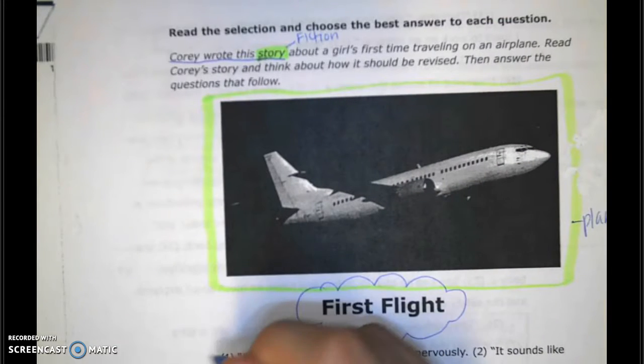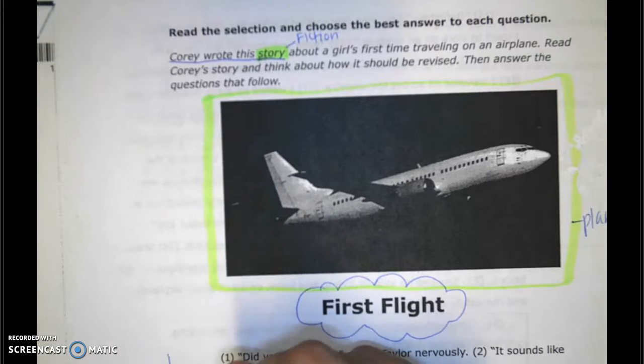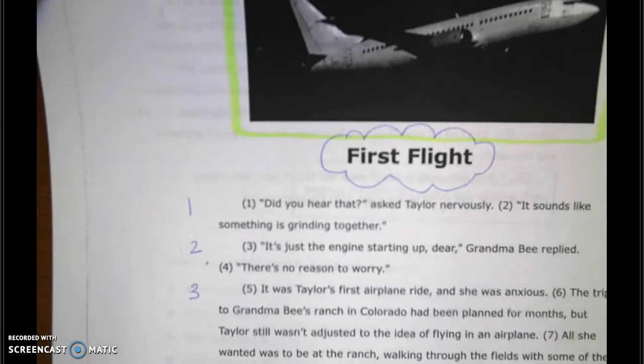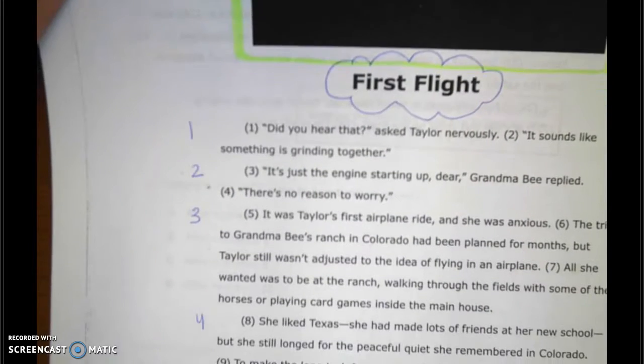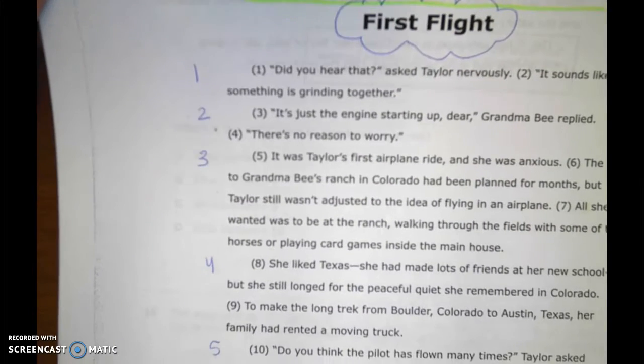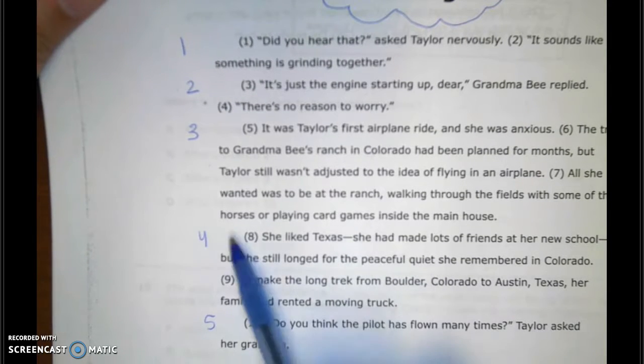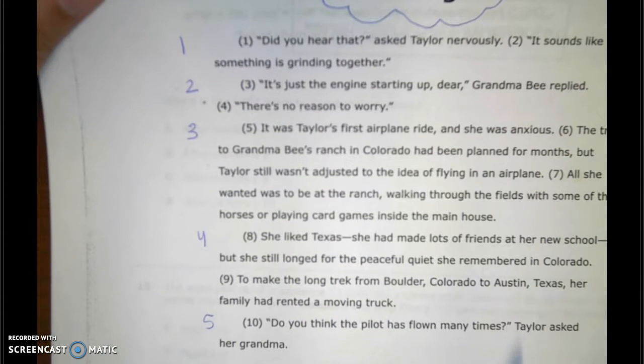So over here I have paragraph 1, paragraph 2, 3, 4, and 5. You can always tell that it's a paragraph because it's got an indent right before the start.